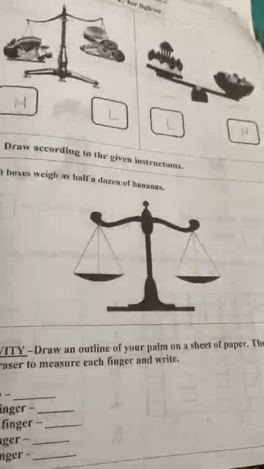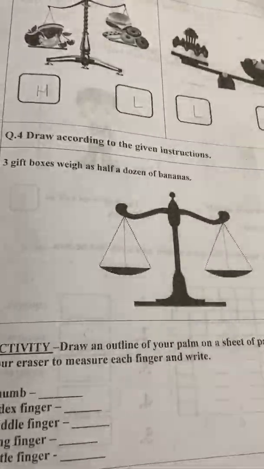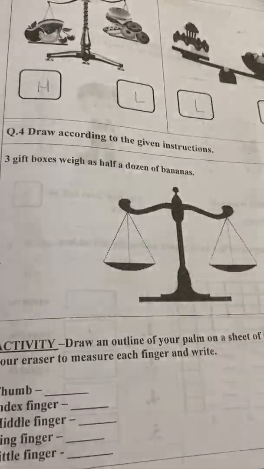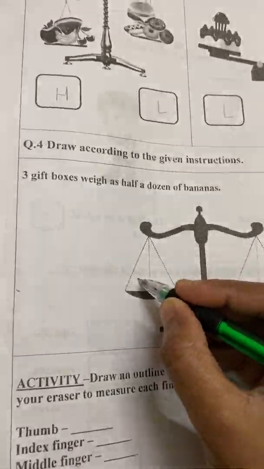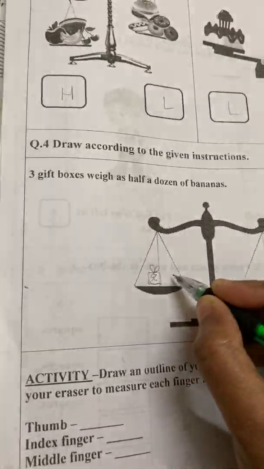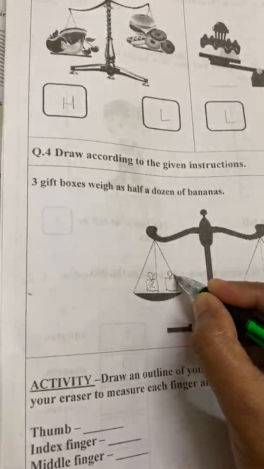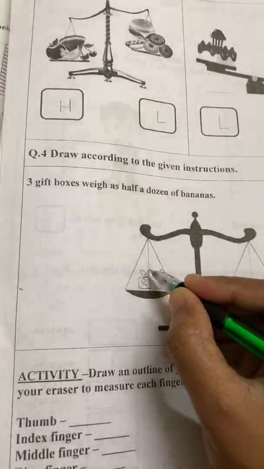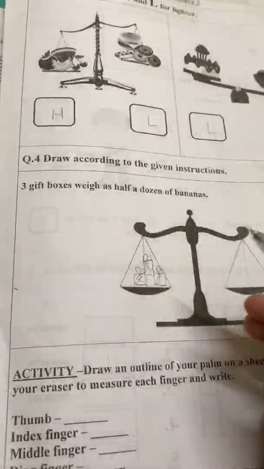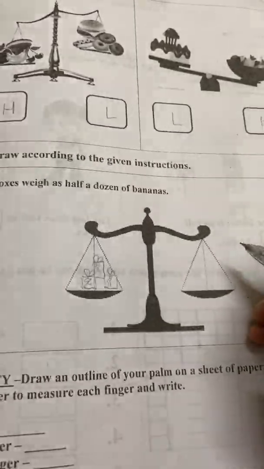Draw according to the given instructions. 3 gift boxes weigh as much as half a dozen bananas. So, you are going to make 3 gift boxes like this, equal, and you can make them with colors, okay? These are your gift boxes. Christmas is coming. Start packing your gift boxes for Mommy and Daddy. You can even make a card for them.